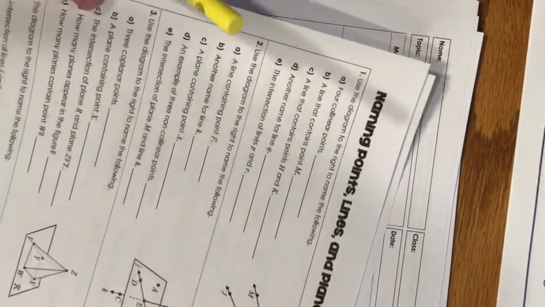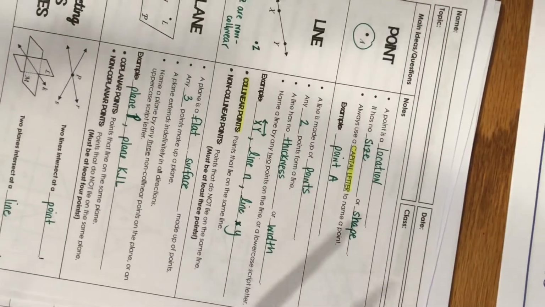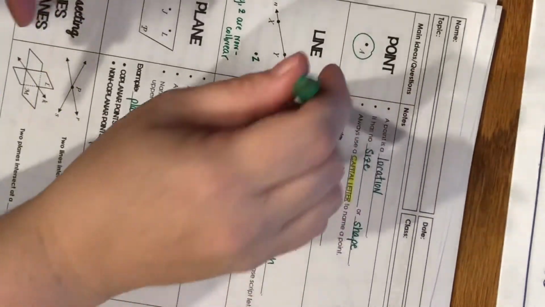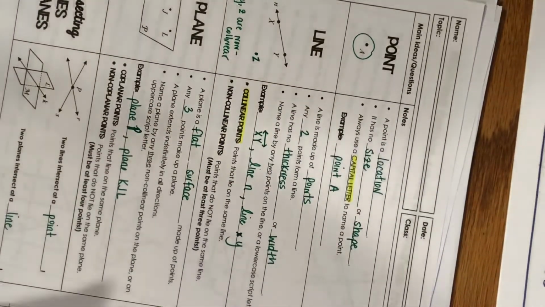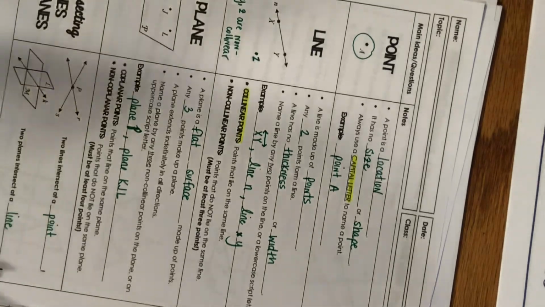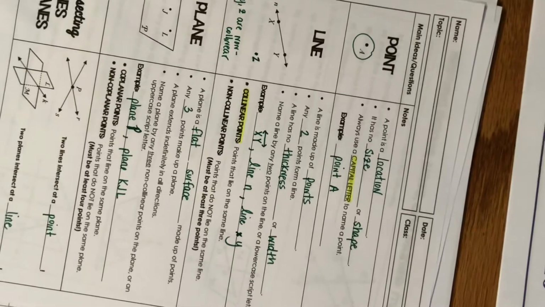So what I want you to do is obviously copy these down, and if you have note cards, I want you to put this on one side.